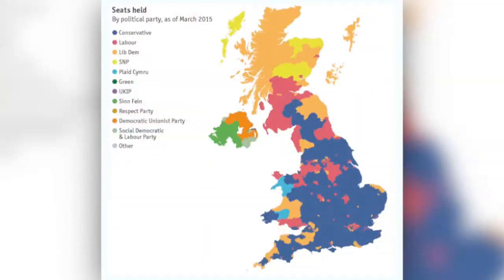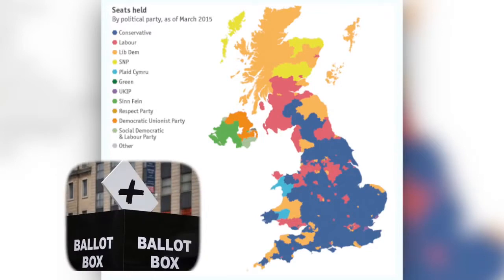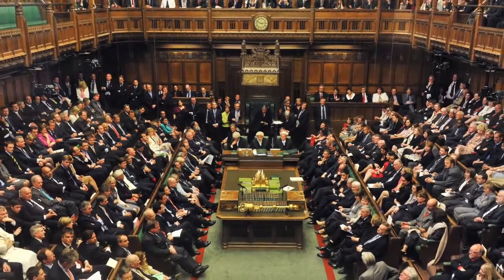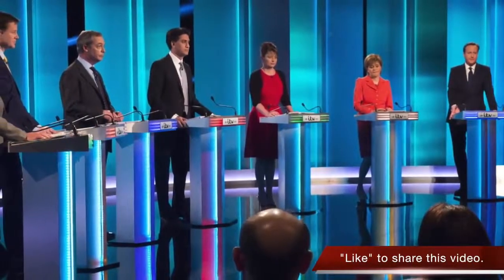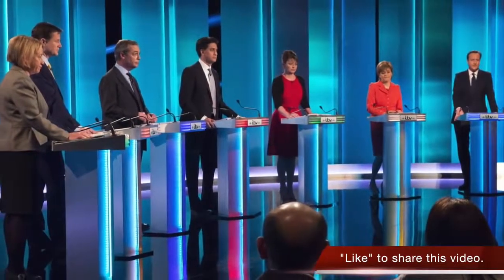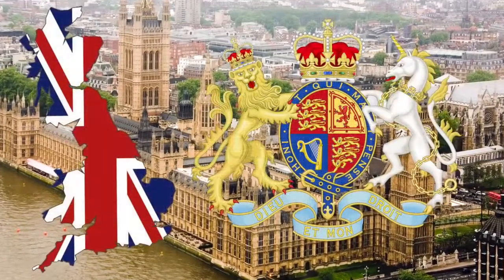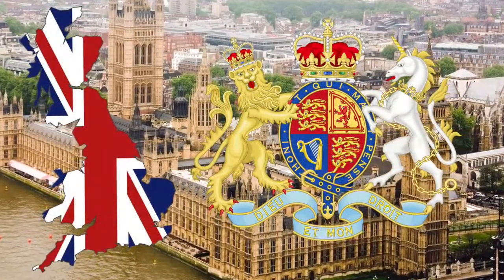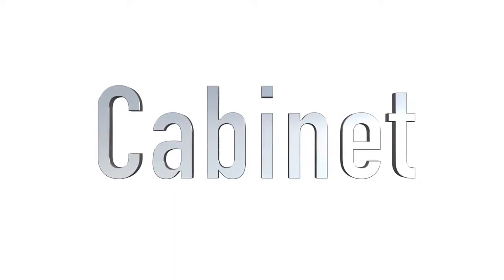In the UK, the people directly elect a representative from their geographic constituency, of which there are a total of 650 throughout England, Wales, Scotland, and Northern Ireland. These representatives make up the House of Commons in Parliament. The leader of whichever party wins the most seats in this general election, which occurs every 5 years, becomes the Prime Minister, who has no term limits. The Prime Minister then forms a government. The members of Parliament from parties not in power are called the opposition.